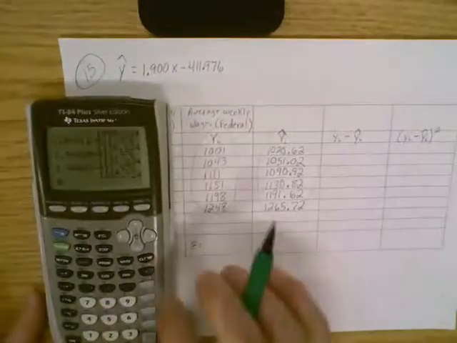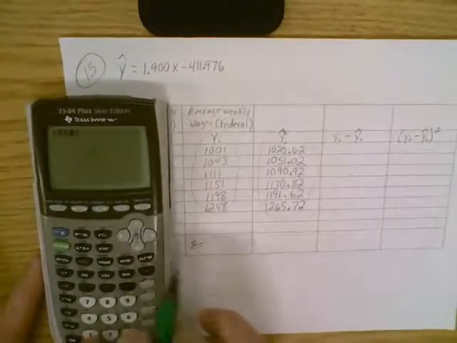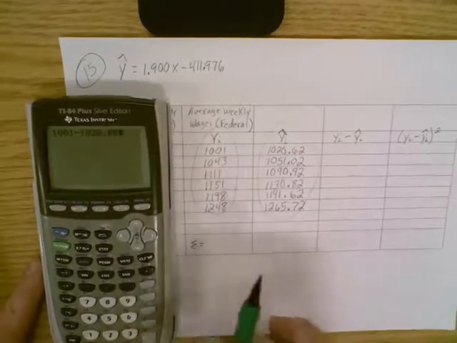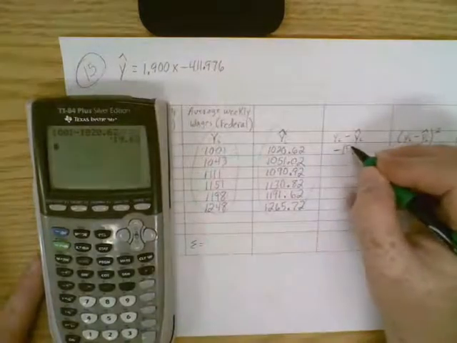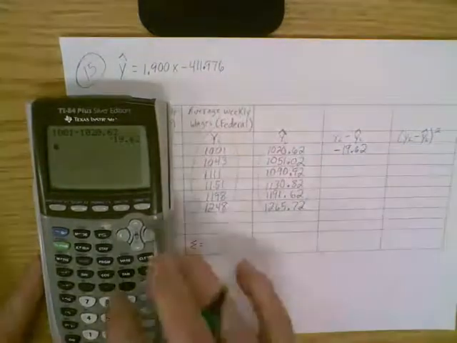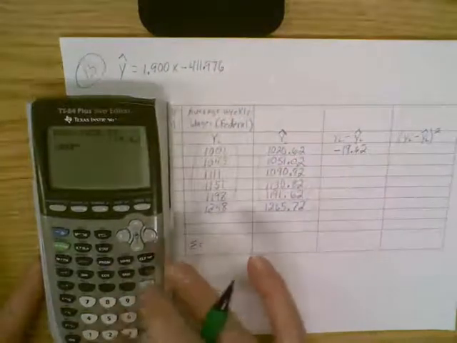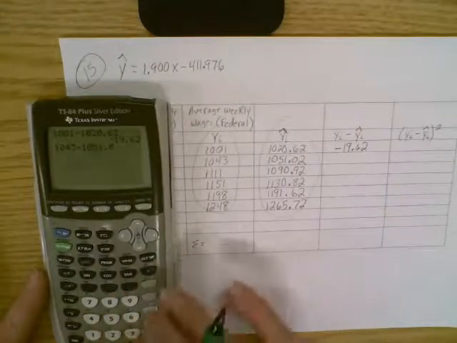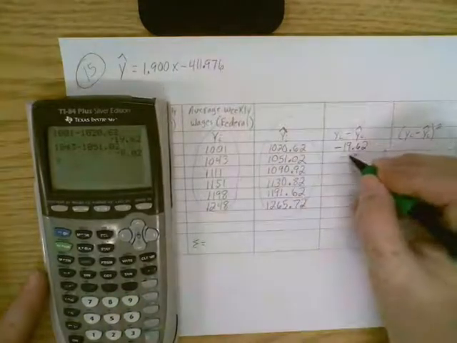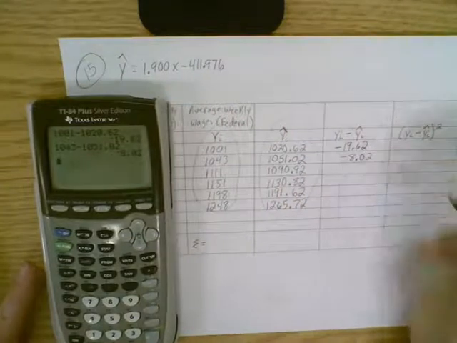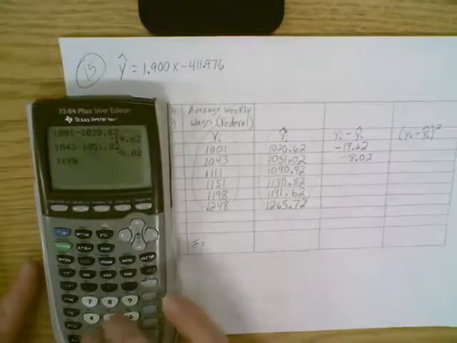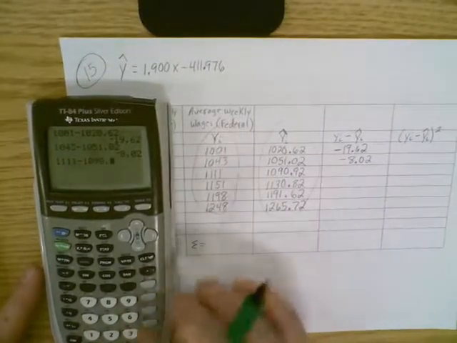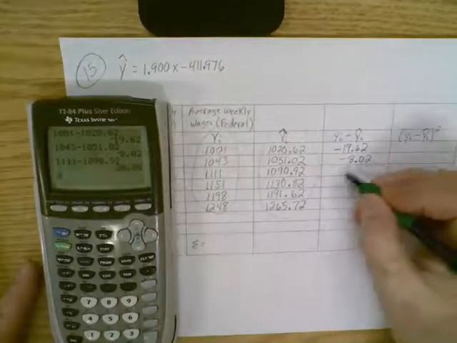So we got 1,000, I'm going to clear this, 1,001 minus 1020.62, and I end up with negative 19.62. Then I do the next one, 1043 minus 1051.02, and I end up with negative 8.02. Next one, 1011 minus 1090.92. I end up with 20.08.